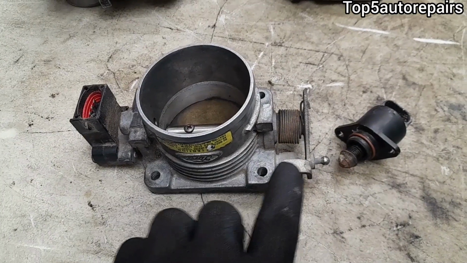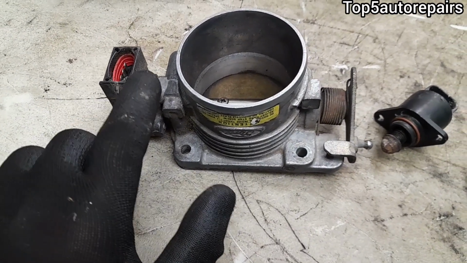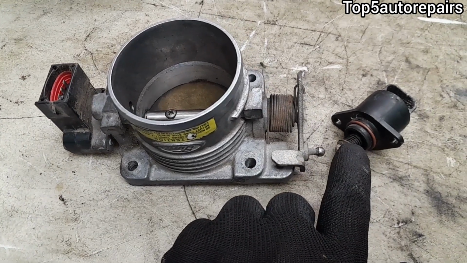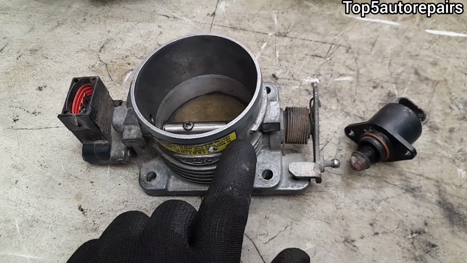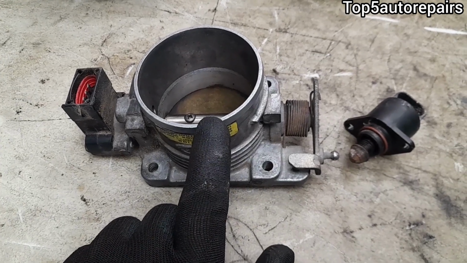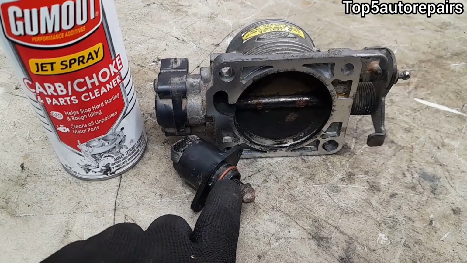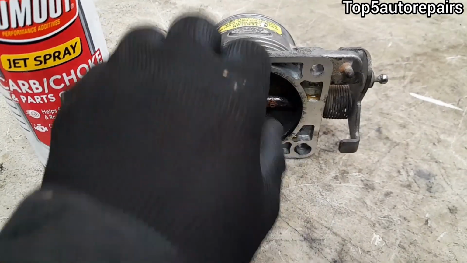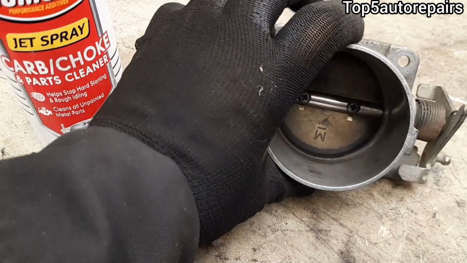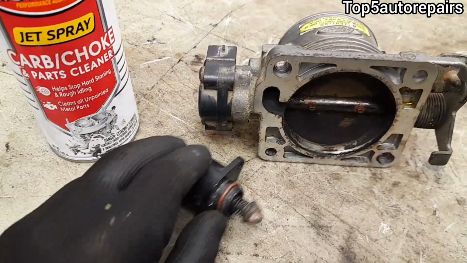If your throttle body is a drive-by cable, most likely there's going to be a TPS mounted on it and also an idle control. If the TPS or the idle control fail, it's going to cause idle issue. If you use carburetor cleaner to remove the carbon buildup on the idle control, on the throttle body, and this part of the throttle body, and you clean out the throttle body plate and so on, it can actually fix idle issue.